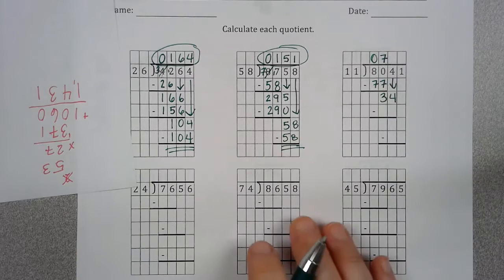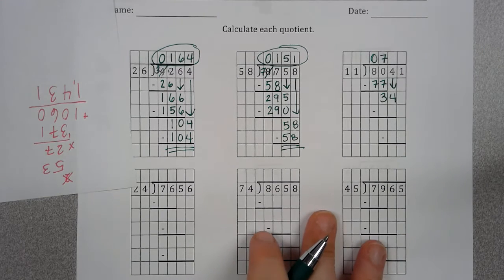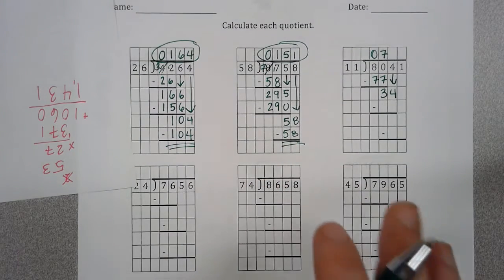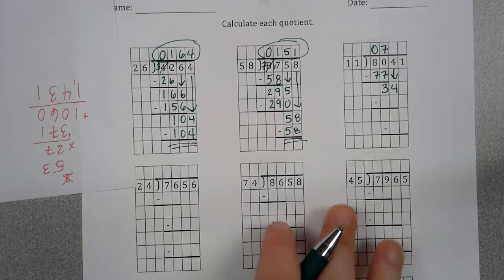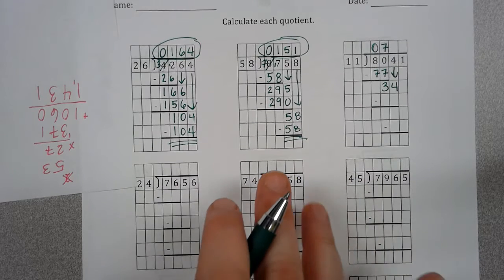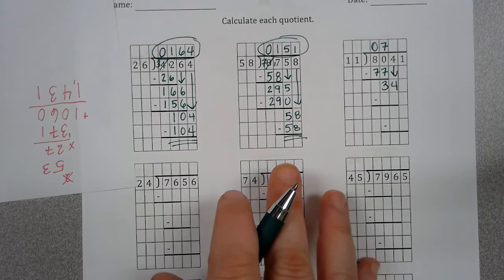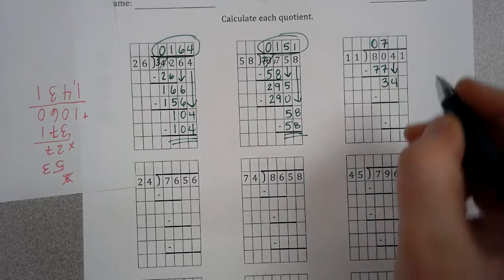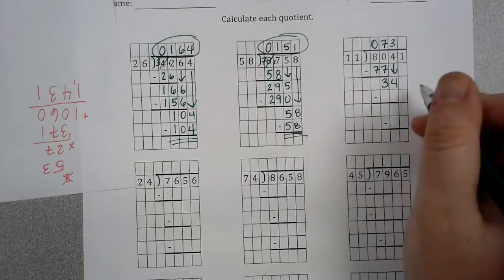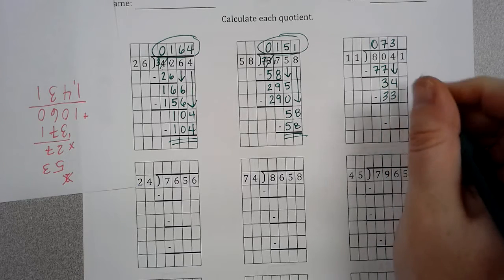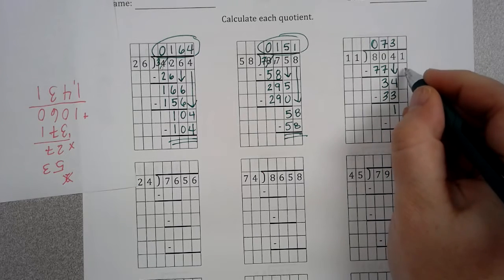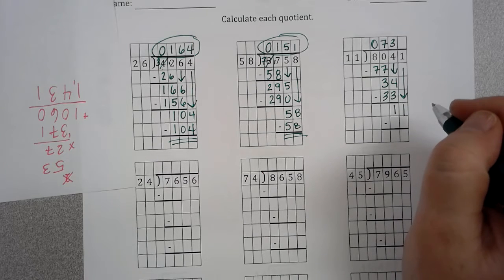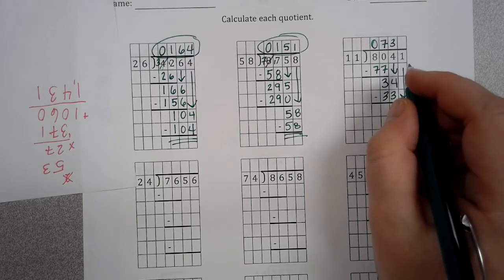Now, how many times will 11 go into 34 without going over? 11, 22, 33, 44. 44 is too big, so 33. And that'll be 3 times. And that gives me a difference of 1. Bring down my 1. And how many times will 11 go into 11, guys? Everybody at one time. 1.